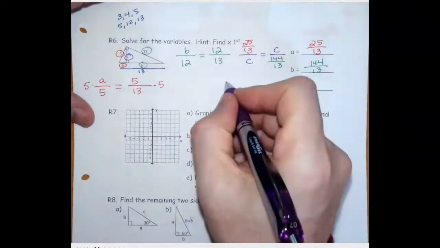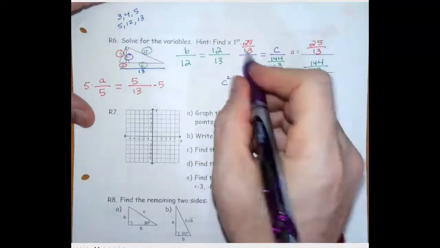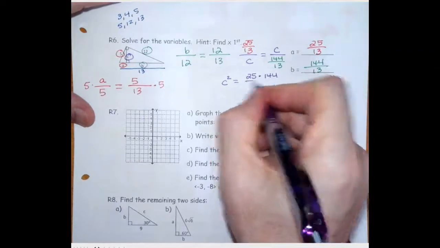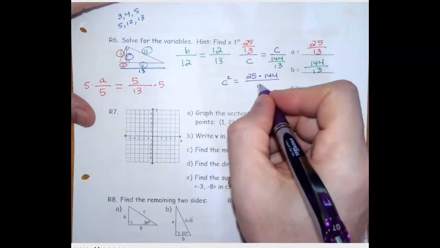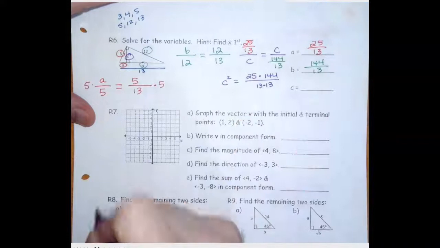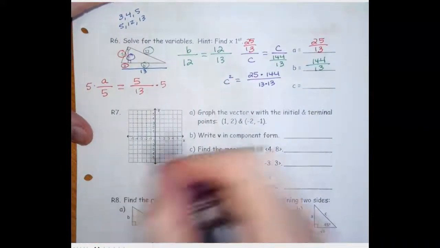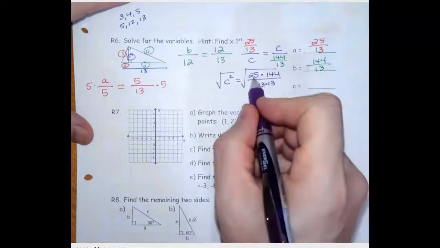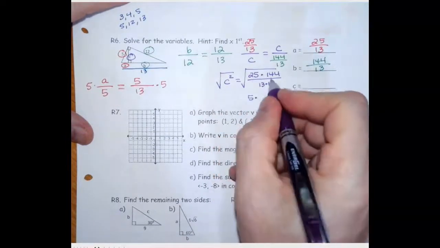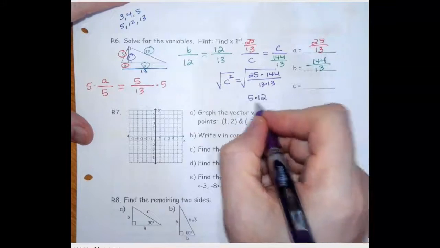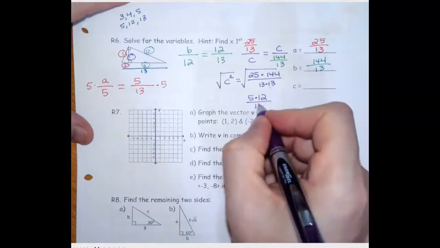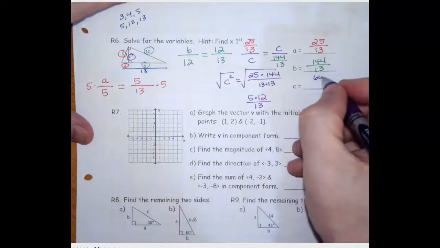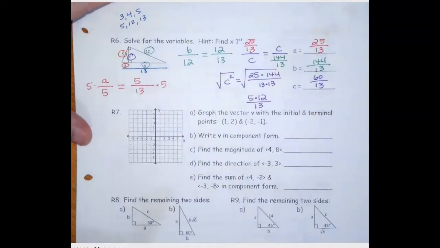So if we cross multiply here, we're going to get c squared, and we're going to get 25 times 144 over 13 times 13. Now, that should be nice. You should be like, okay, that's not that bad, because those are all perfect squares. So the square root of 25 is 5, the square root of 144 is 12, and the square root of 13 times 13 is 13. Nothing reduces there, so that's going to be 60 over 13.